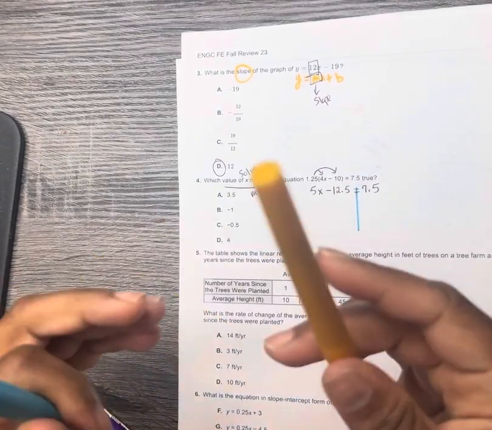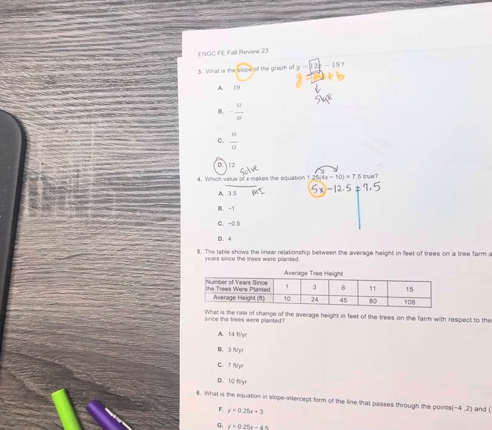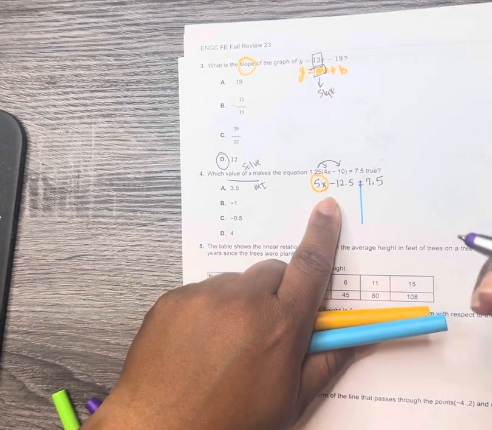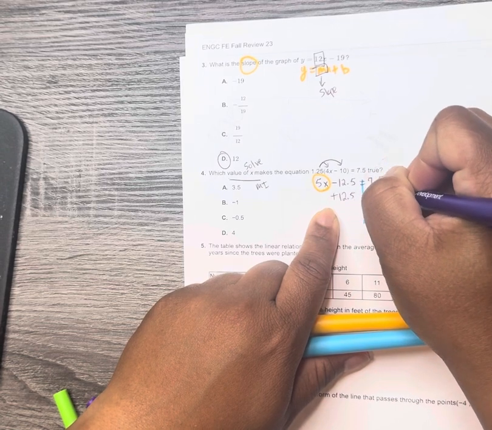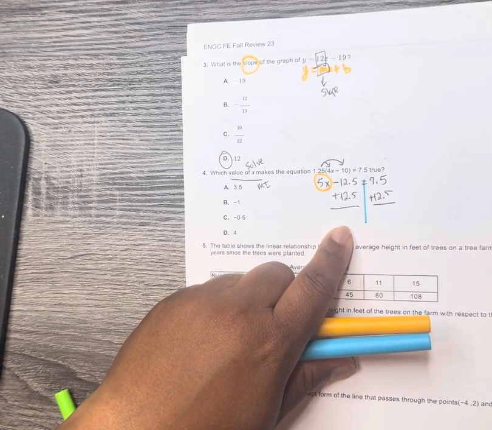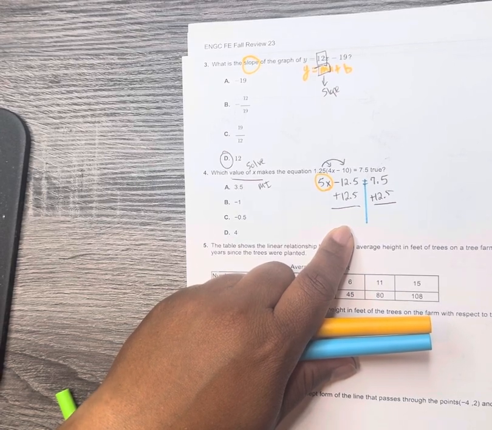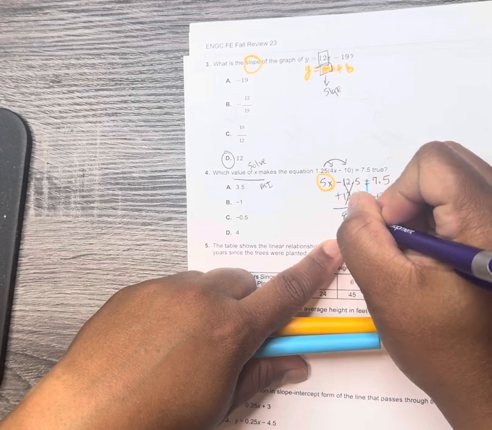Remember that x wants to be home alone. So we've got to kick out the 12.5 by doing the opposite of minus 12.5. So we can add 12.5 to each side. 12.5 plus 7.5, I plug in my calculator, and I get 20. That cancels. Bring down your 5x.